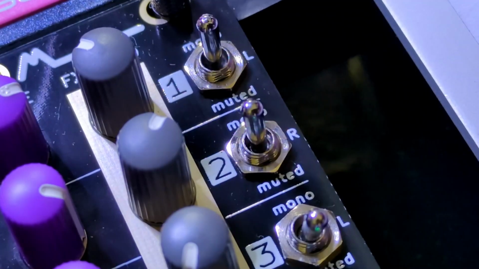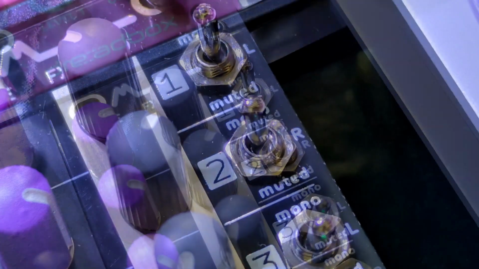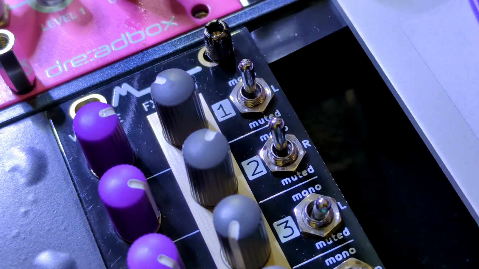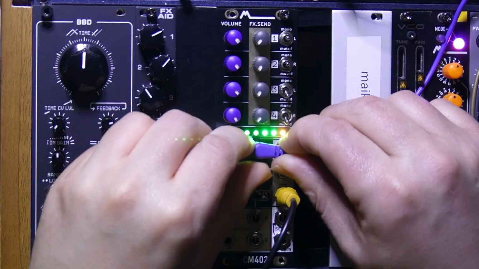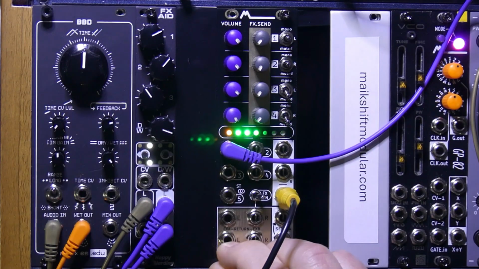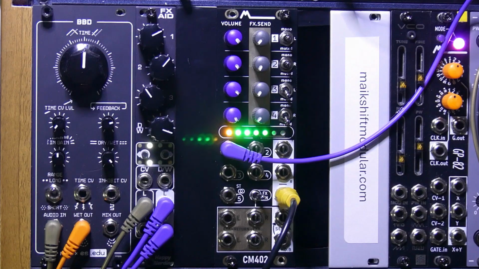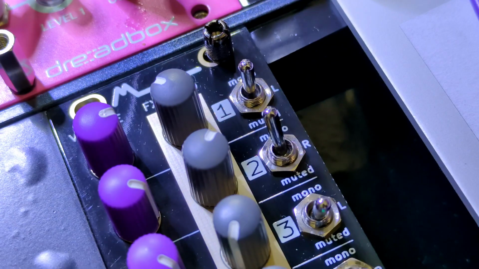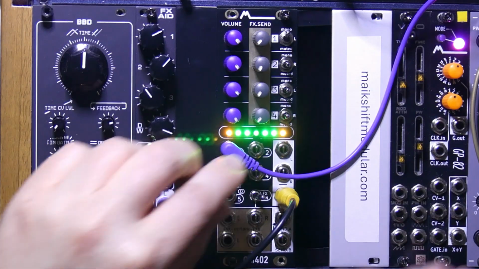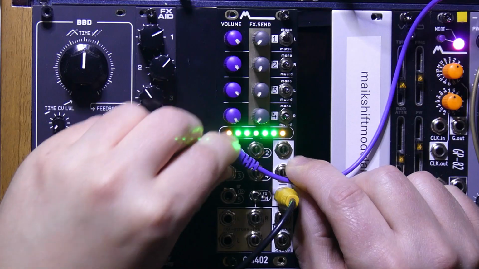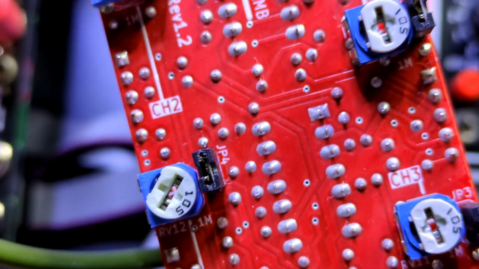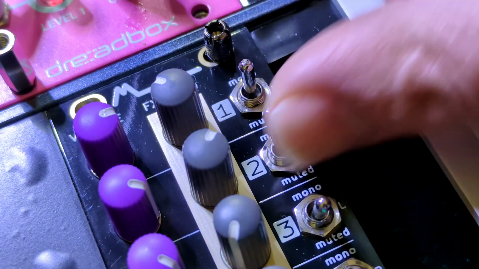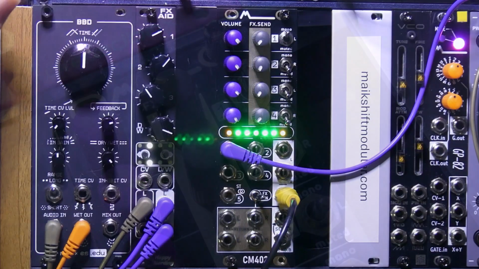Lastly, we have the combined pan mute toggle switch. In the down position, the channel is muted. In the middle position, the channel is panned either to the left or the right, depending on which channel. Channels 1 and 3 go to the left, channels 2 and 4 go to the right. Panning may be more or less extreme depending on how the jumpers and trim pots are adjusted on the back of the module. When the switch is in the top position, the channel is panned centrally.